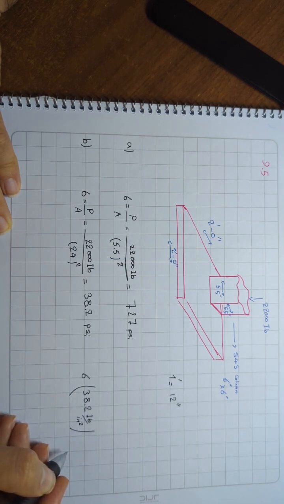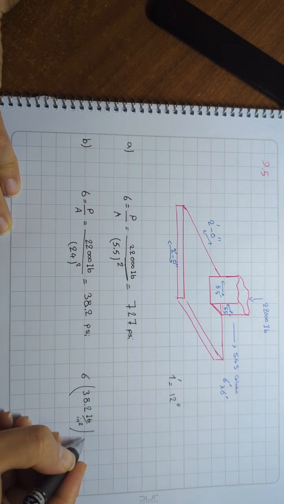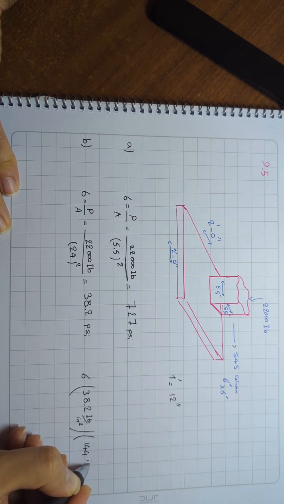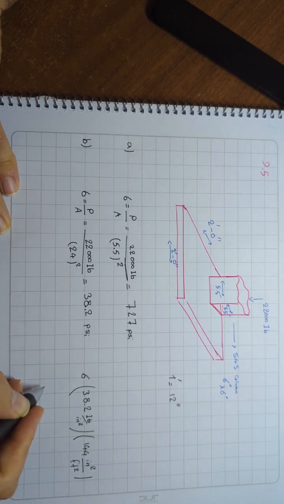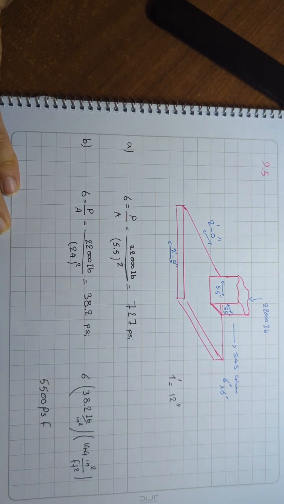If you want to change it to psf, which is pound per square foot, we have to multiply it by 144, which is inches squared to feet squared. The answer is 5,500 pounds per square foot.